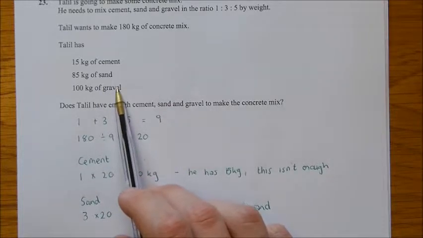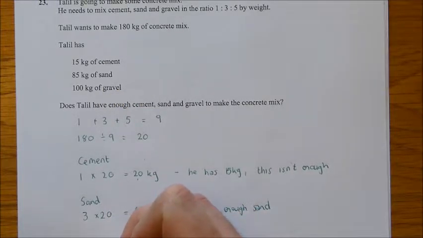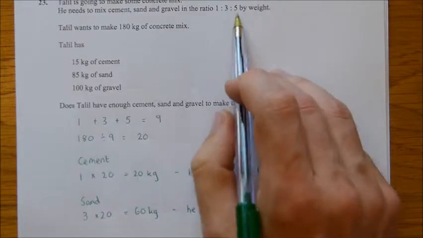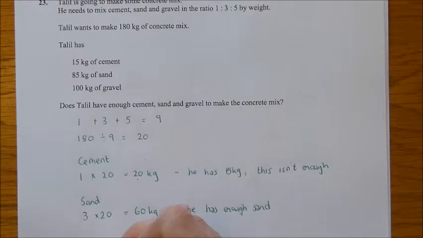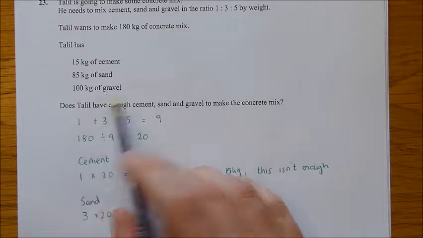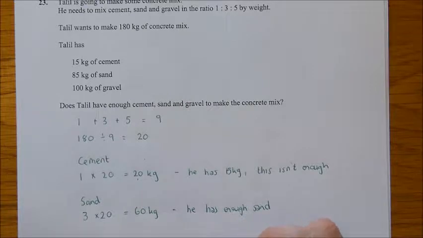And the last one is gravel. And he's got 5 parts gravel we need. So 5 times by 20, that's 100. And he's got 100, he's just got enough. So he has enough gravel.